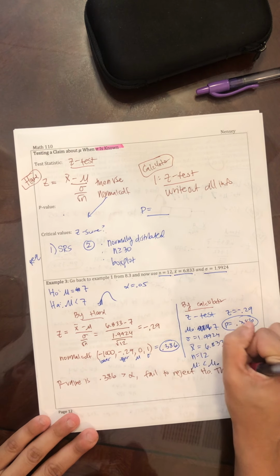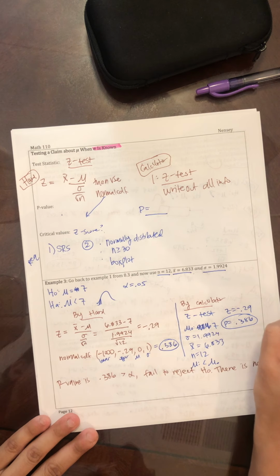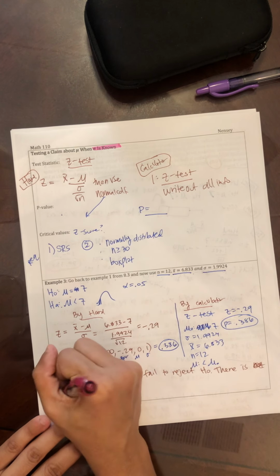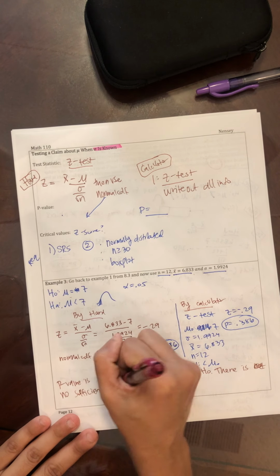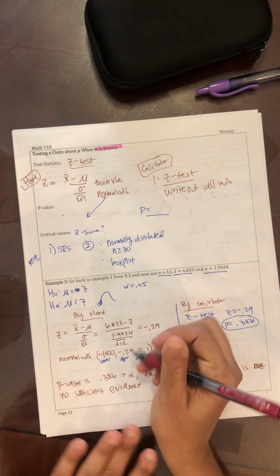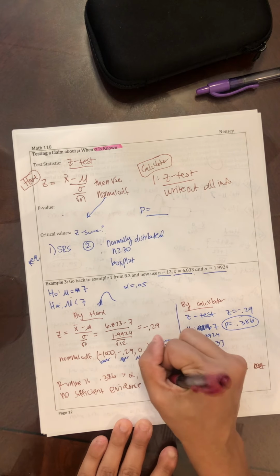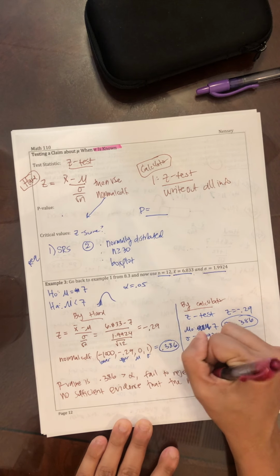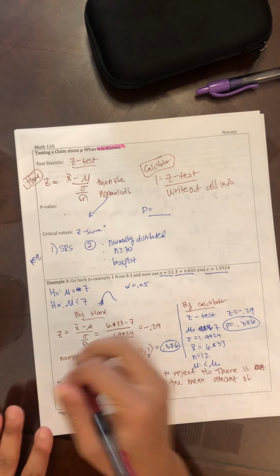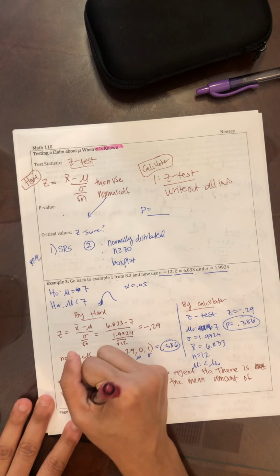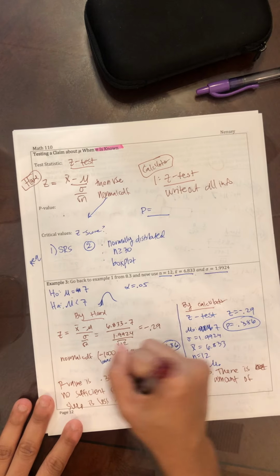And we're going to say there is no sufficient evidence that the mean amount of sleep is less than 7 hours.